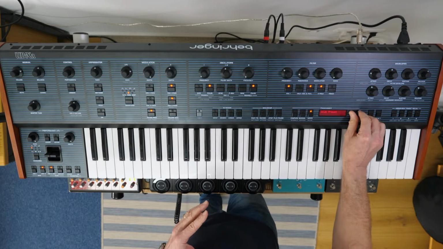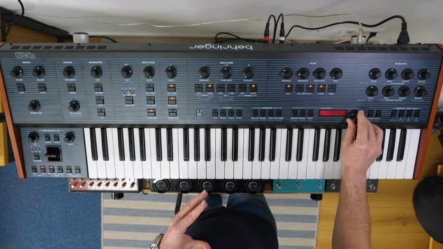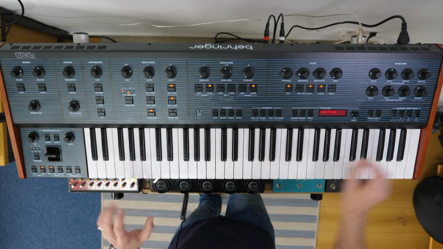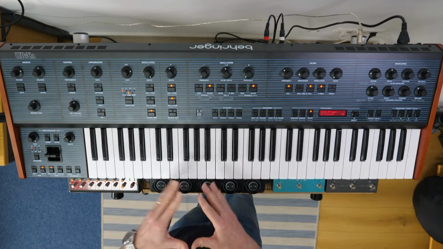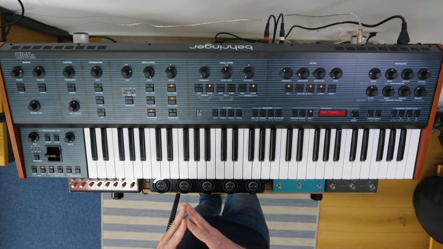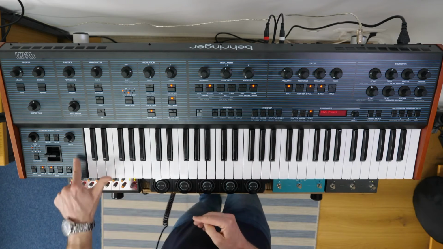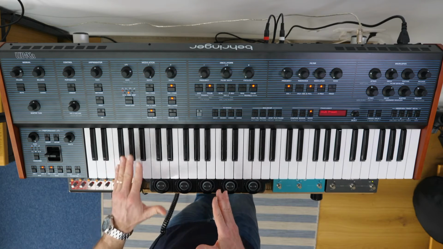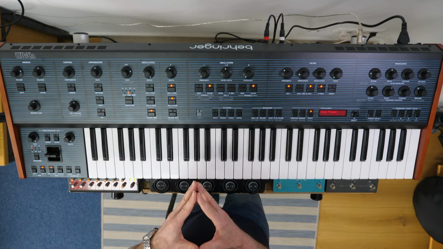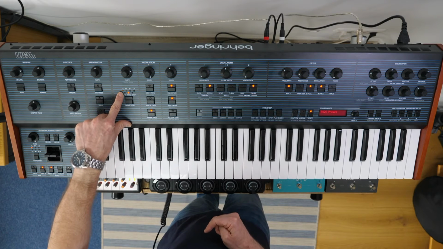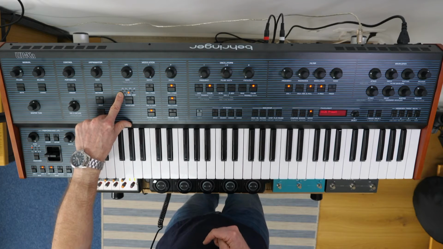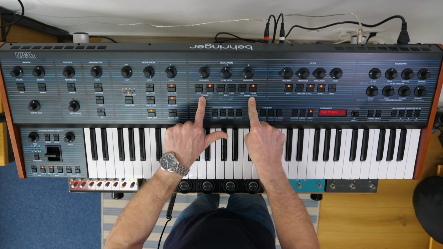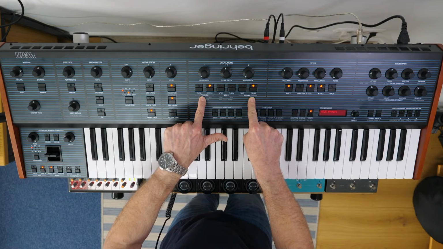I have prepared a patch. This one here. And this patch is using the main LFO and also the Performance LFO. Let me explain what the main LFO is doing. It's outputting a sine waveform, and the sine waveform is modulating the pulse width of both oscillators, oscillator number 1 and 2.